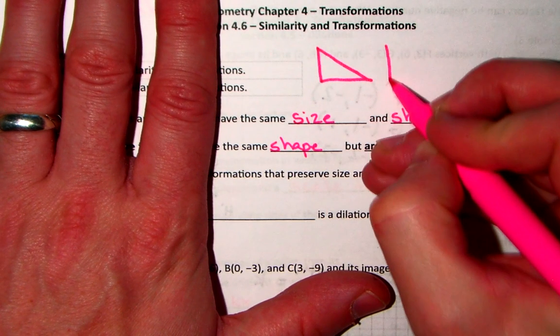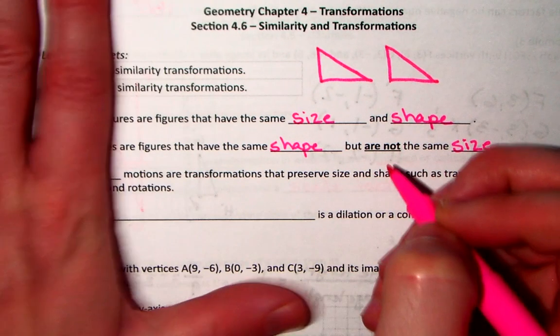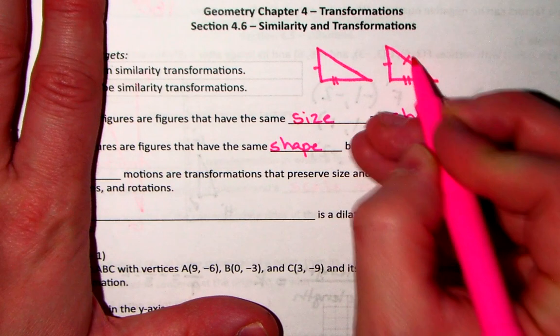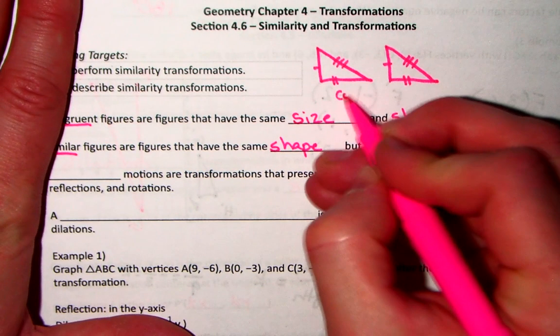I can give you a quick example here. We have two triangles, and everything about them is the same. We know that those two triangles are congruent.